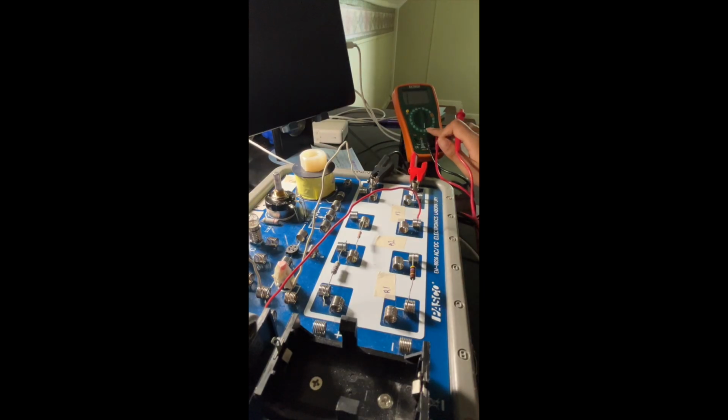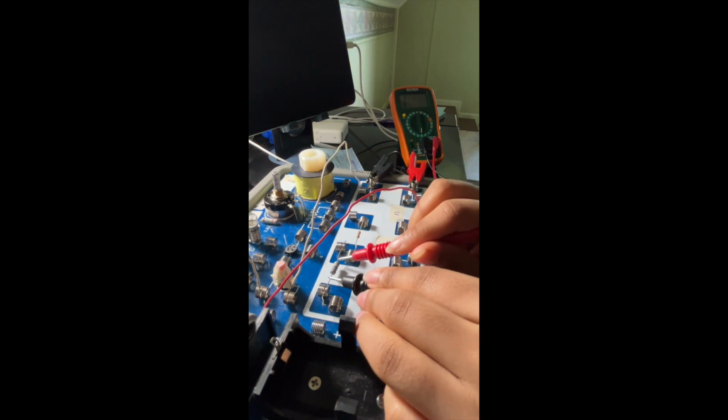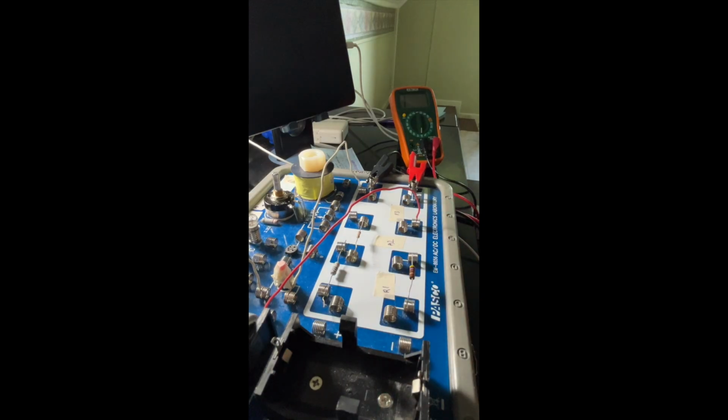So first up, I set it to 200 ohms. We're going to measure the 10 ohm resistor. It says it is 10.6 ohms. And then let's raise it up. We're going to do this resistor right here, the 470.